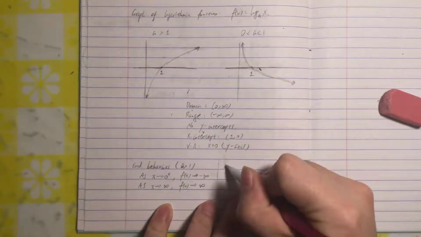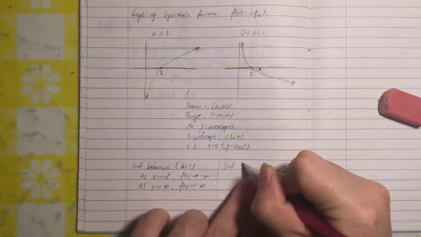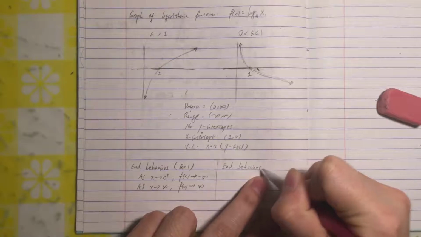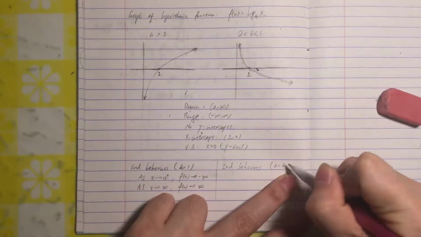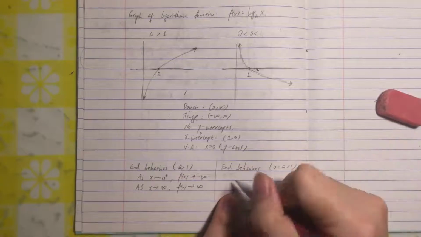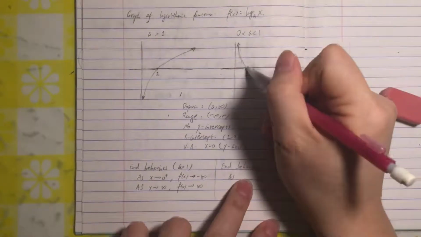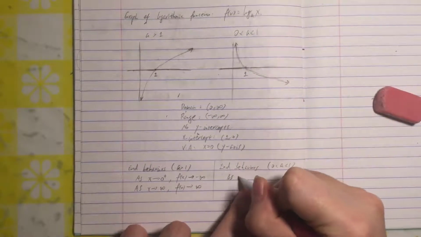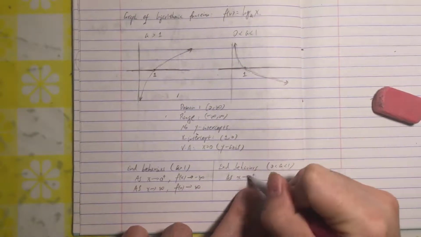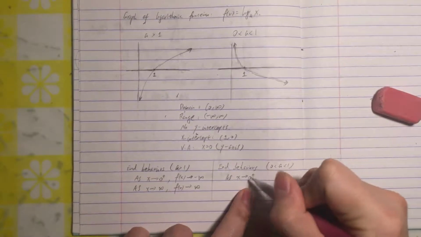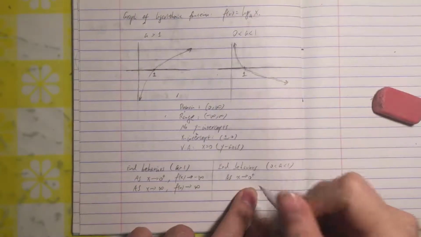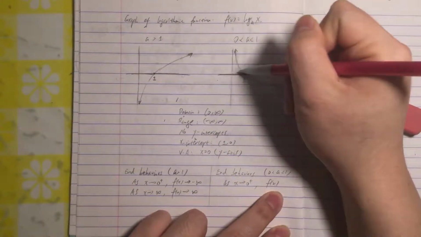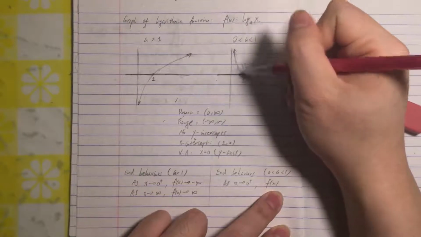And in the case where a is between 0 and 1, the end behavior looks like this. On the left side, as x approaches 0 from the right, this little plus here means limit from the right, the curve f of x goes all the way up.